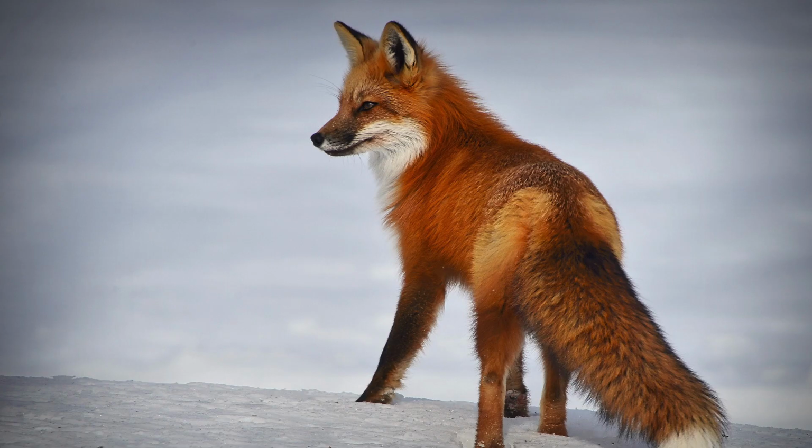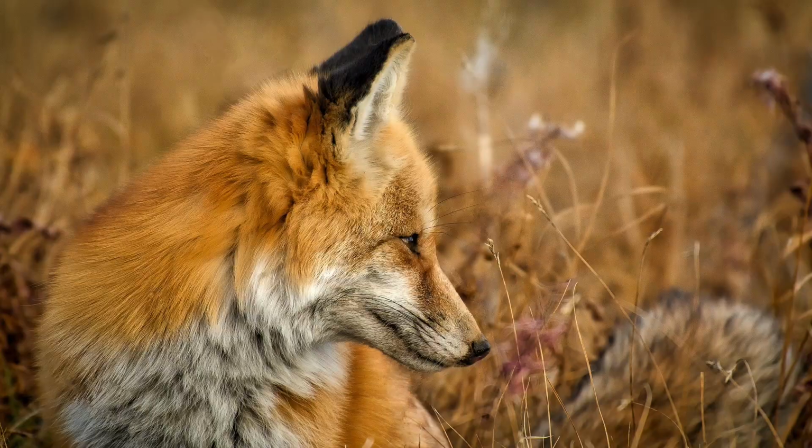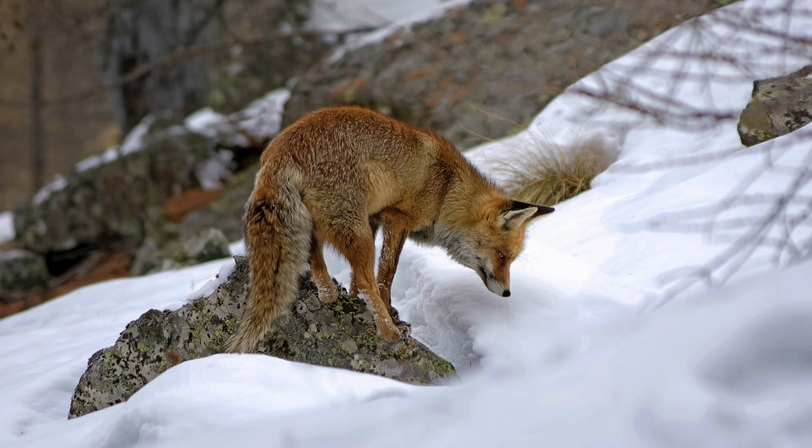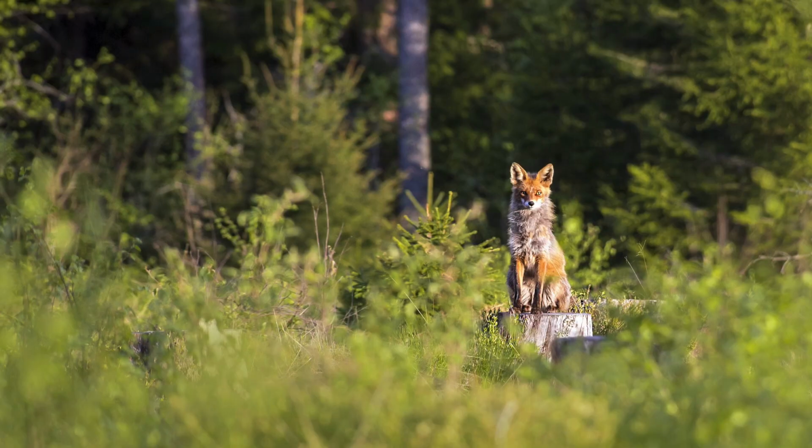Foxes. Foxes are predators of small mammals such as the white-footed mouse, which in turn are hosts of Lyme disease. Therefore, it's been noted that even in areas with an abundance of infected ticks, when foxes are part of the equation, there is low incidence of Lyme disease.